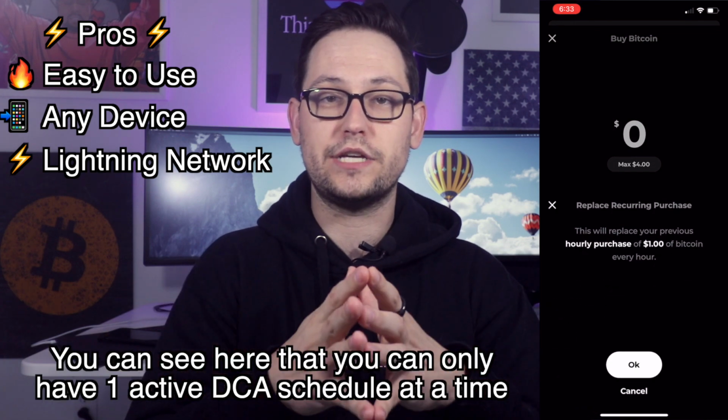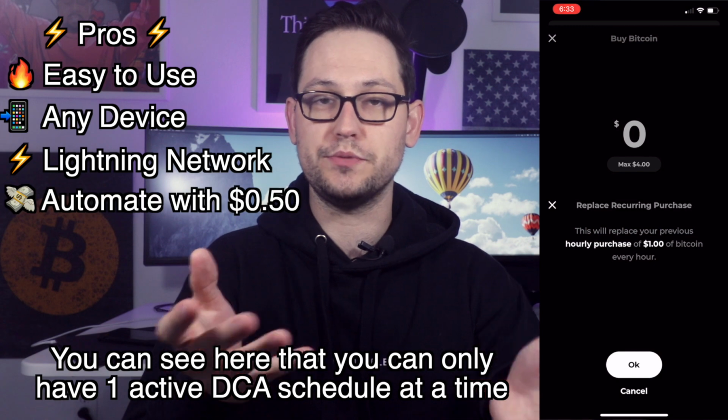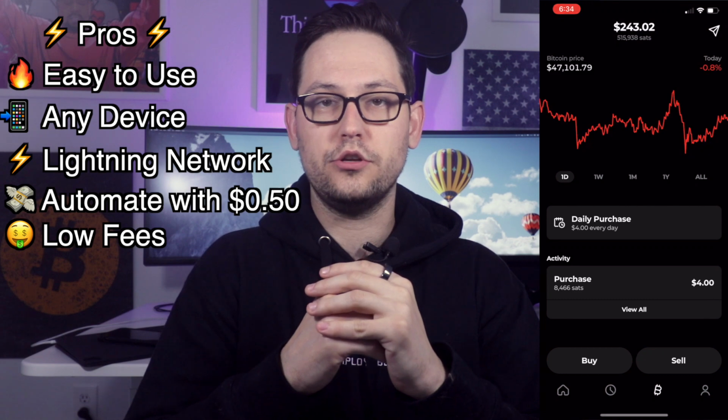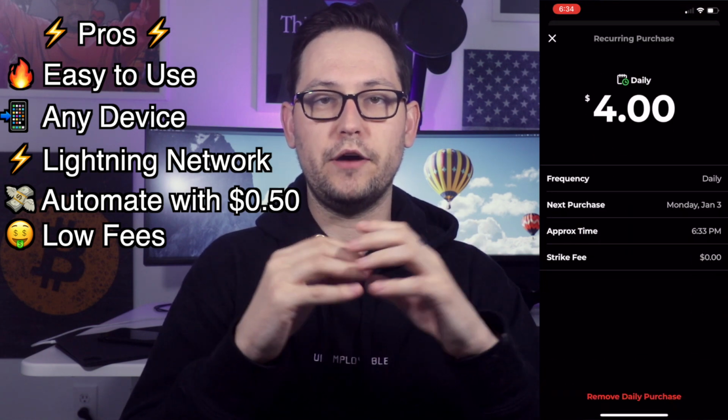And you can do any of those schedules with as little as 50 cents, which is perfect for anyone that wants to start dollar cost averaging with very small amounts of money. And the best part is you'll see that the fee that Strike is charging you is always going to be $0. In actuality, the fee is not $0. Strike is building a little bit of a buffer for themselves into the price that they're showing you and the price execution that they're giving you in the app.